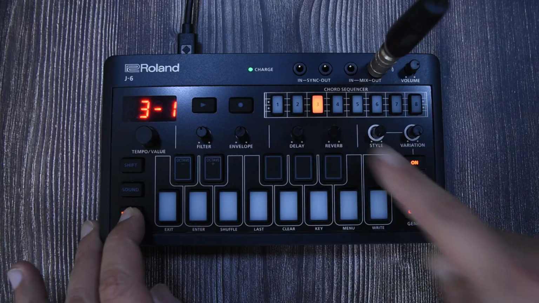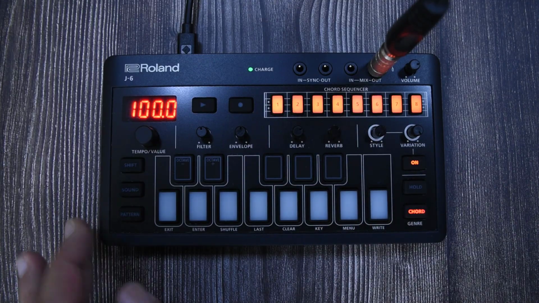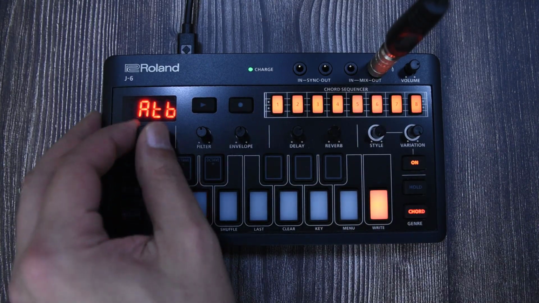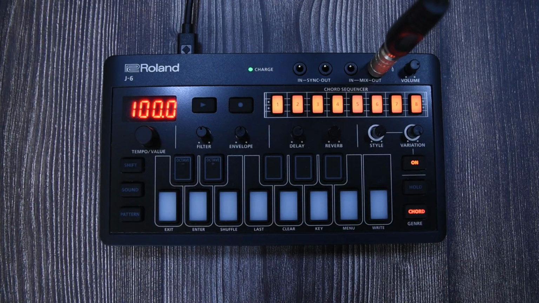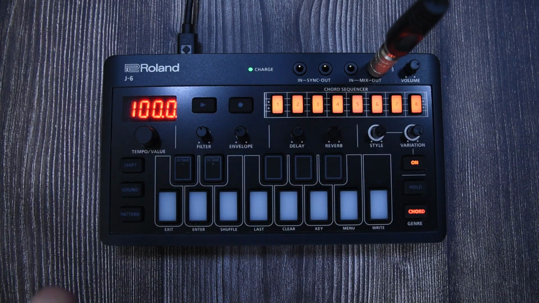But maybe you created a lot of different patterns. That's why you have the Save All. When you do this, you're going to save all the patterns that you created that you didn't save. All right, so we are pretty much done.